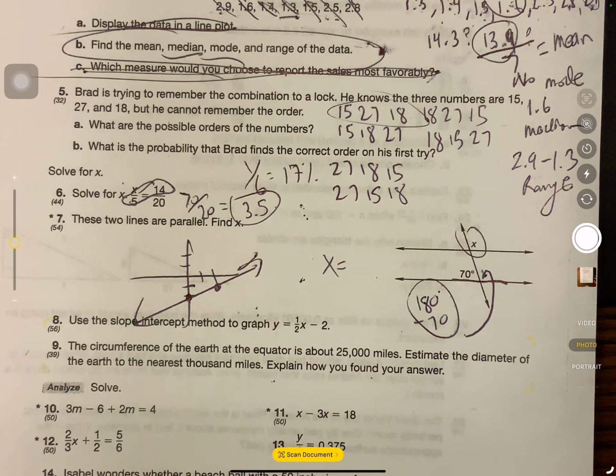Next, the circumference of the Earth at the equator is 25,000 miles. Wow. Estimate the diameter. Like if we were going straight through the Earth, okay, well, it's going to be 25,000 divided by pi, and that is the diameter of the Earth. That's cool. Explain how you found it? Well, I divided the circumference by pi and figured out a straight line.